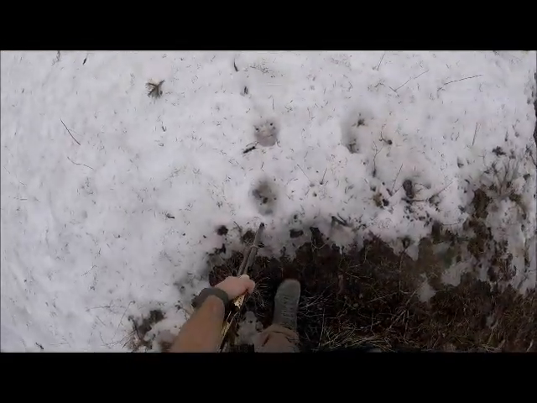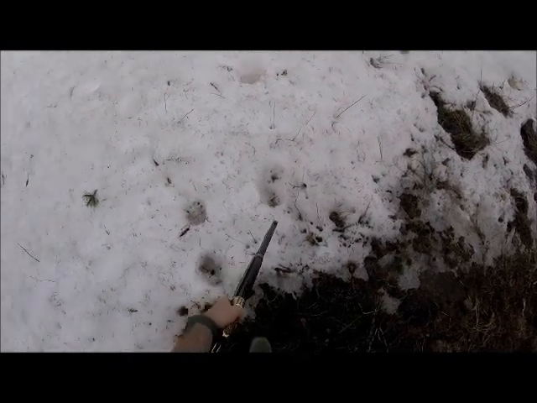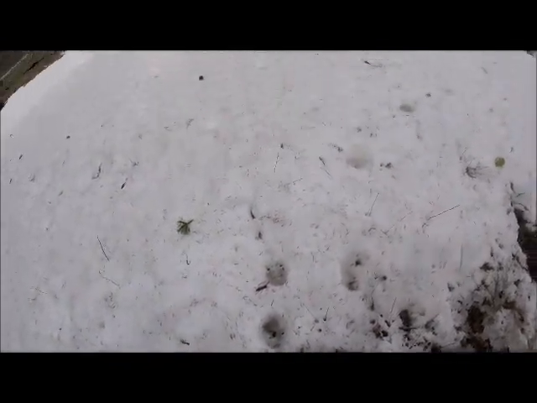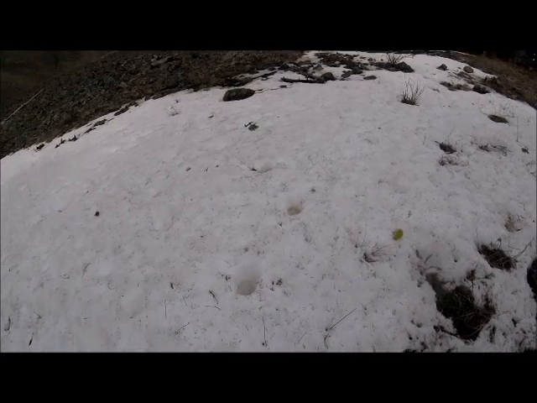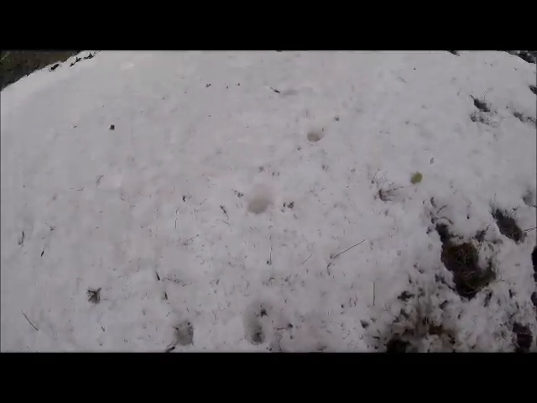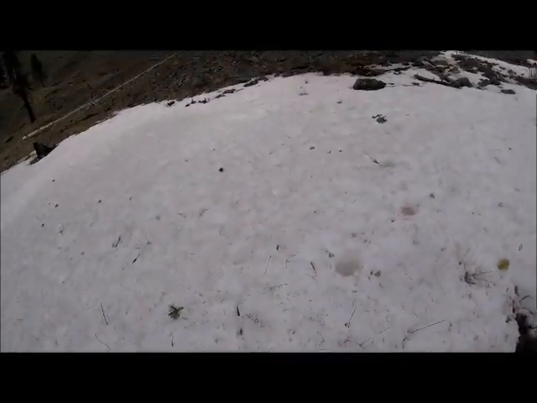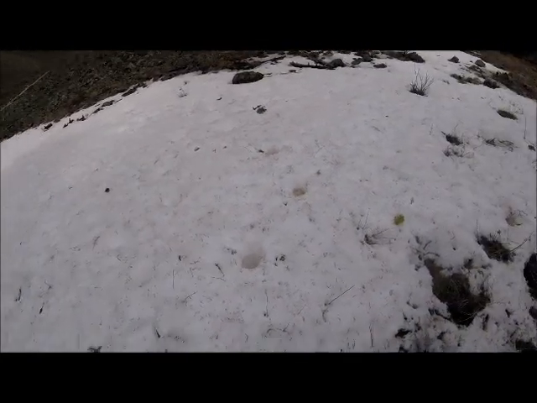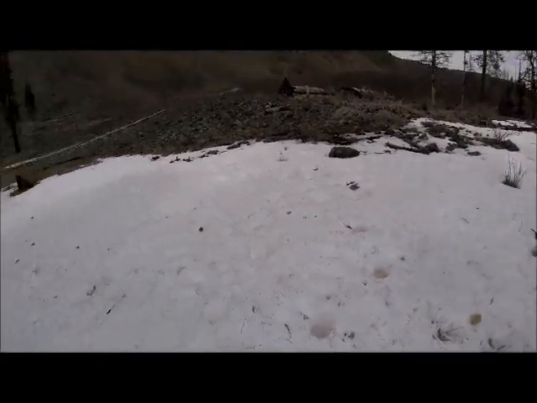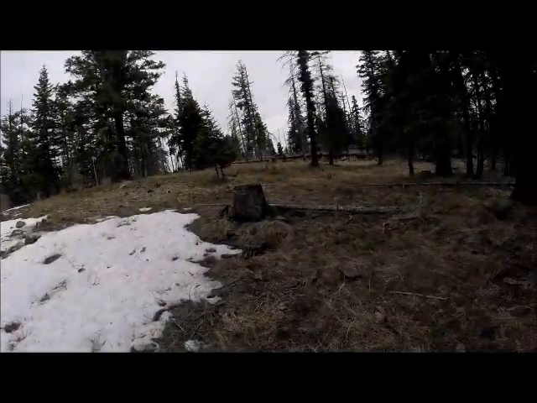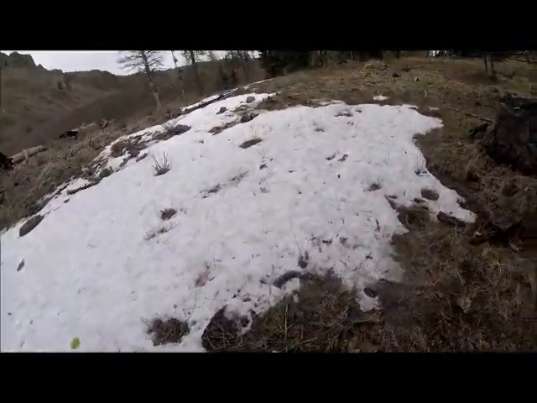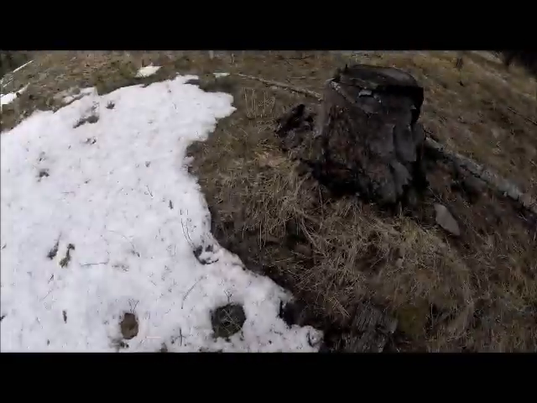I'm thinking these could very possibly be black bear, but they're old tracks, so they've melted away. I can't really tell. Could be elk that melted out, but they're kind of shaped like a small bear. And then there's some bigger ones there, so this could be a mother and a cub. So we're going to really pay attention, keep an eye out.